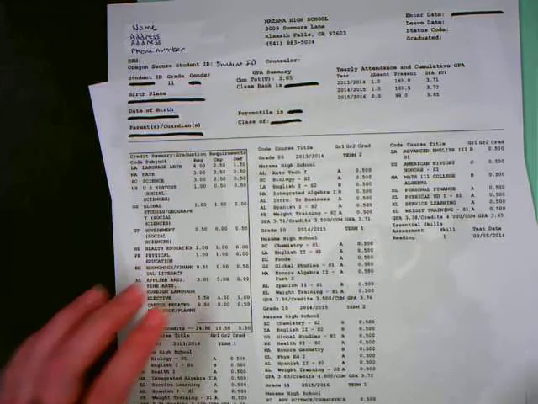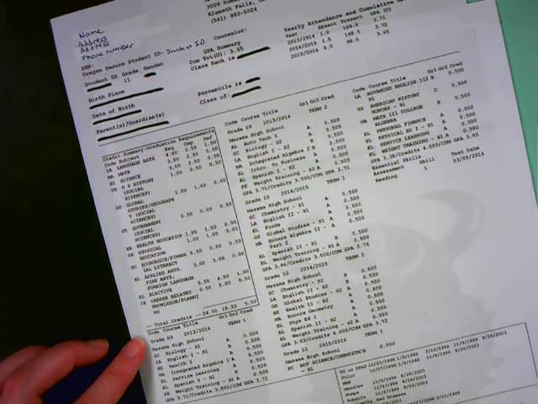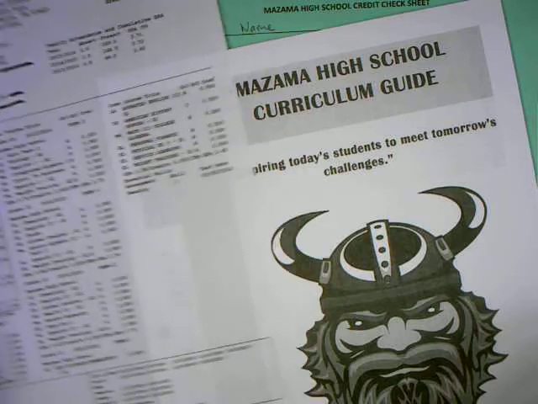Remember, if you see anything that you think is a mistake anywhere in your transcript, anything misspelled or a wrong address, or some class didn't show up that you thought should, or you have 8th grade classes listed that shouldn't be on there, circle them or make a note and give that back to your tutorial teacher so that we can fix that for you so that it's completely accurate.